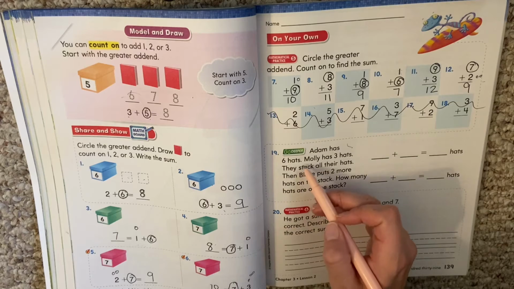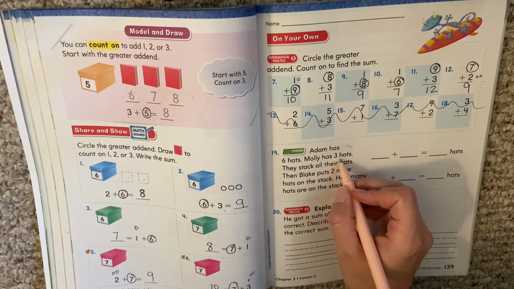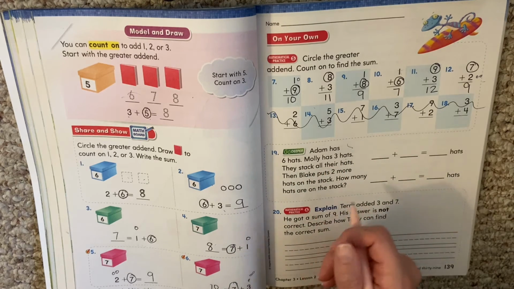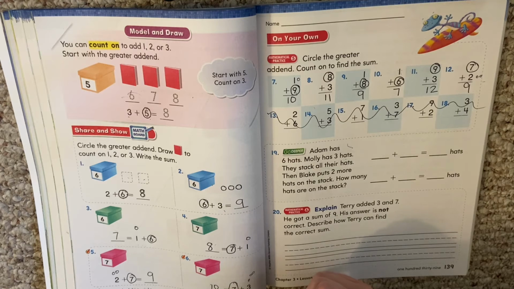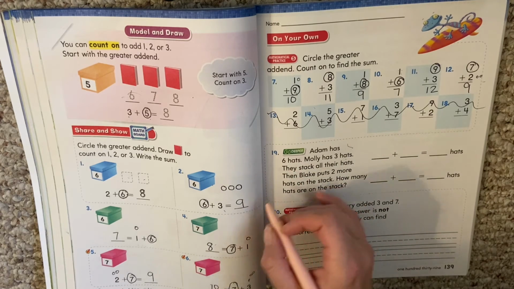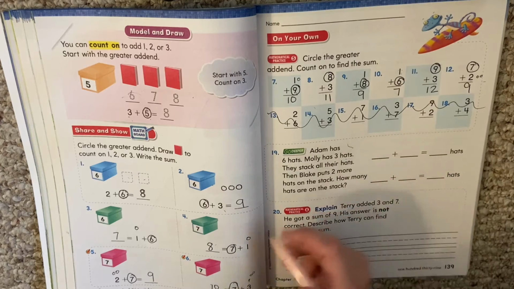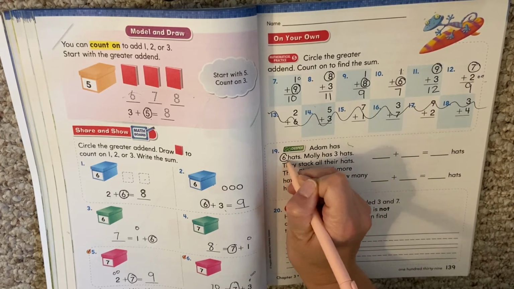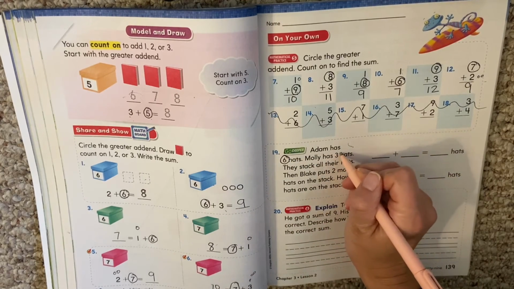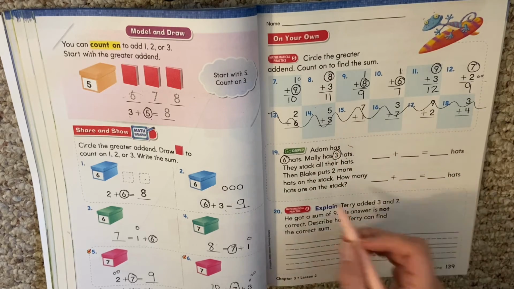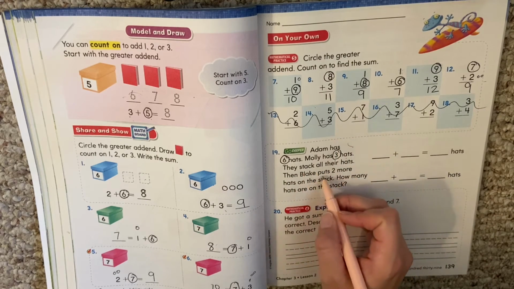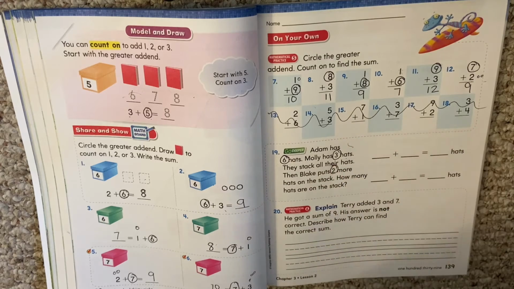Adam has 6 hats. Molly has 3 hats. They stack all their hats. Then Blake puts 2 more hats on the stack. How many hats are on the stack? All right, so we're going to do this in 2 different problems. So we have Adam has 6 hats. Molly has 3 hats. They stack all their hats. Then Blake puts 2 more hats on the stack. How many hats are on the stack?